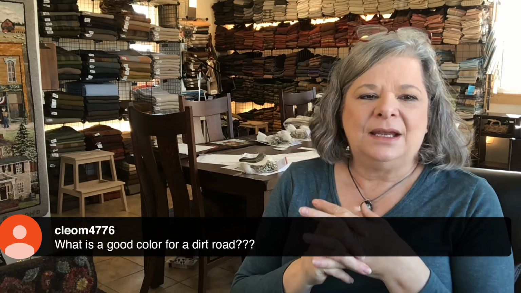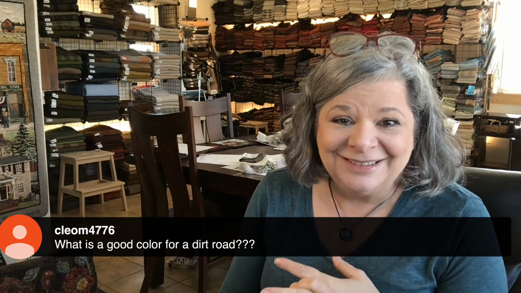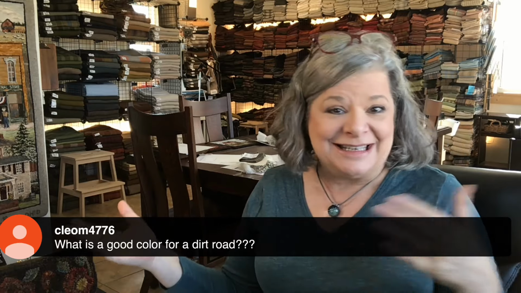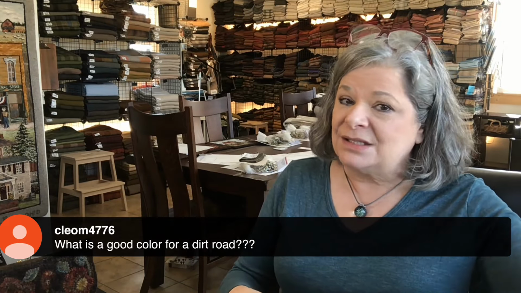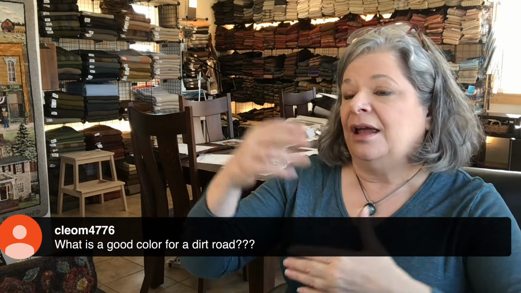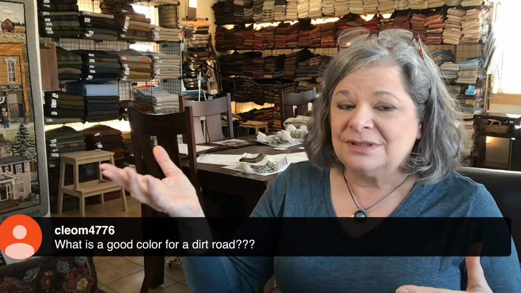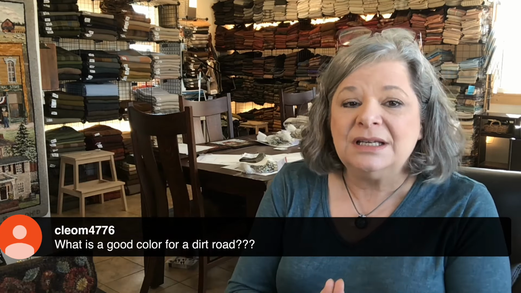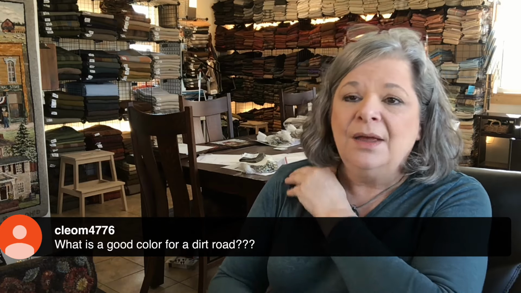Cleom is asking, what is a good color for a dirt road? Depends on the dirt road. What part of the country is it in? Okay, if you're some places out west, it's going to be orange. If you're here, it's going to be more like a gray-brown. So it depends what color is your dirt road, and it's probably not just one color.